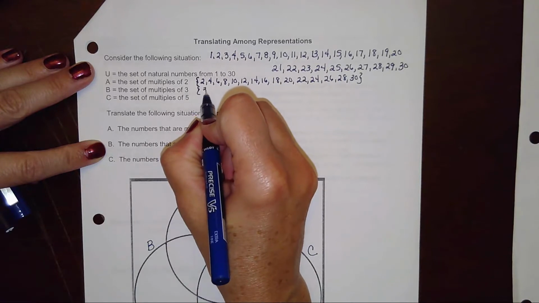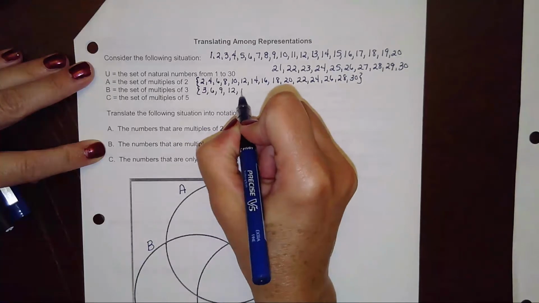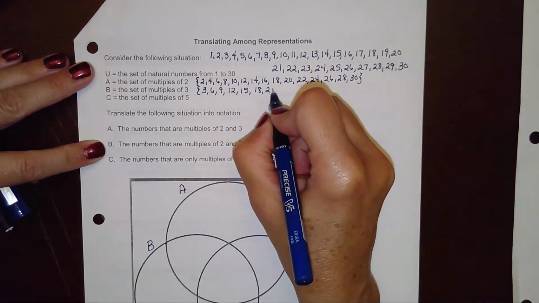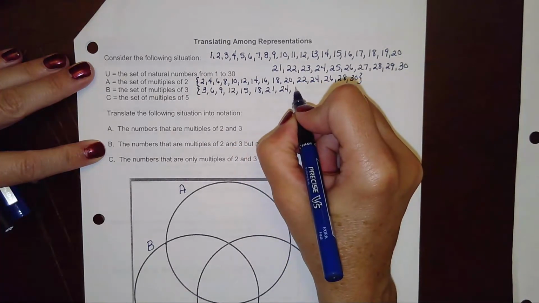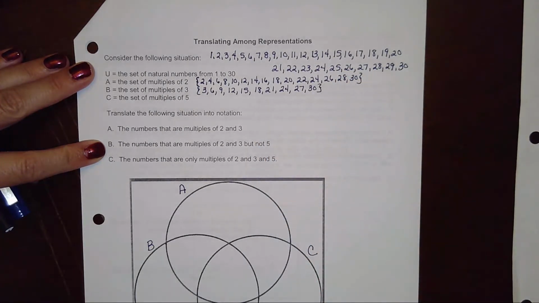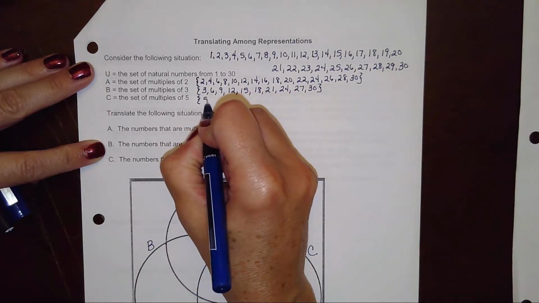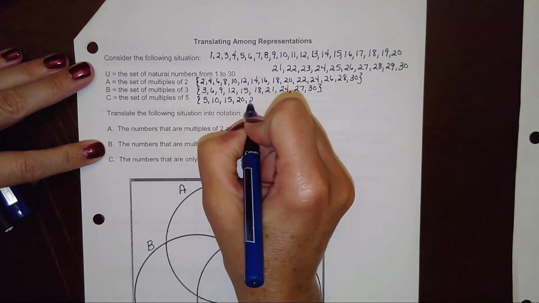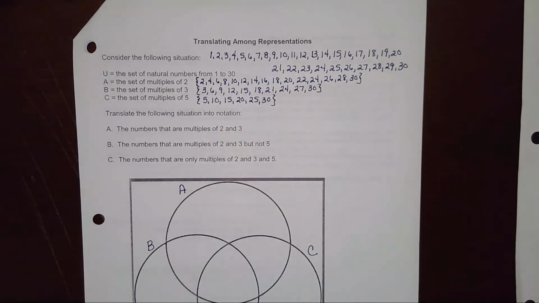Multiples of 3 would be 3, 6, 9, 12, 15, 18, 21, 24, 27, and 30. So all of those values are going to end up somewhere in set B. And then for C, multiples of 5: 5, 10, 15, 20, 25, and 30.